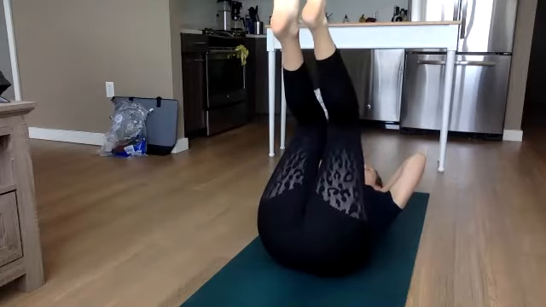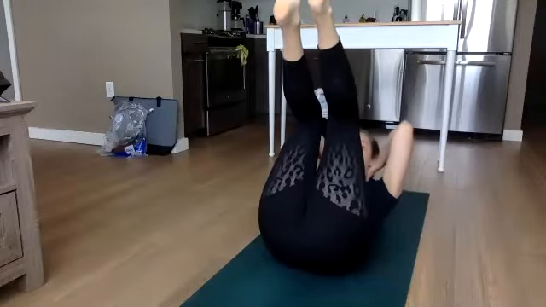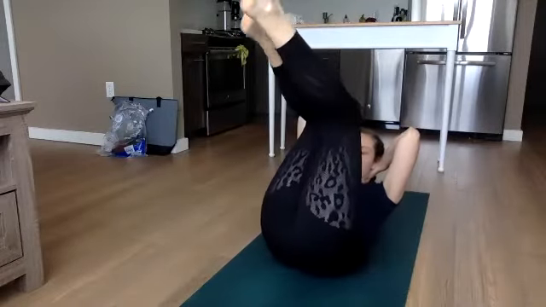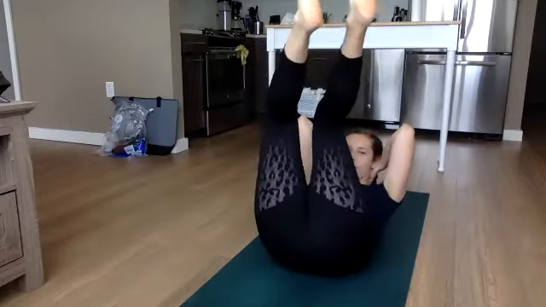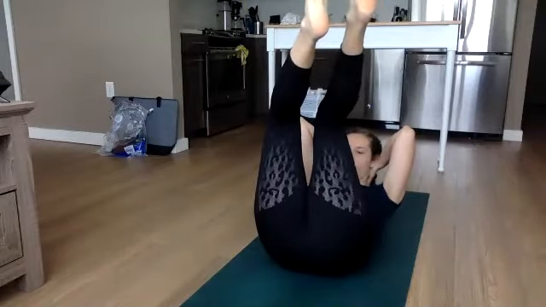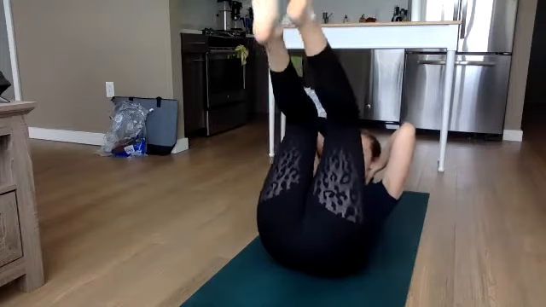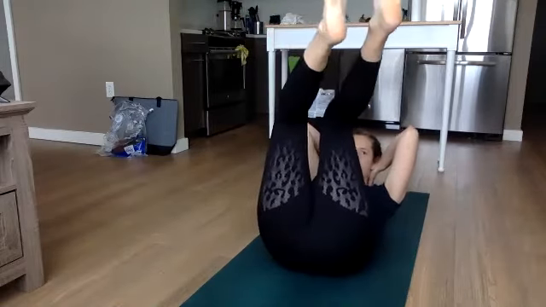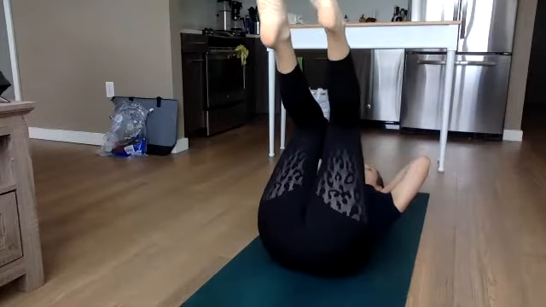Lower down. We'll do that again. Inhale. Exhale and lift up again, coming to that twist. So pivoting the hips back and forth. You should feel some engagement here. If you don't, you can always try to hold on one side and that will really fire up the core. 3, 2, 1. And now we'll do that one more time before we add on.